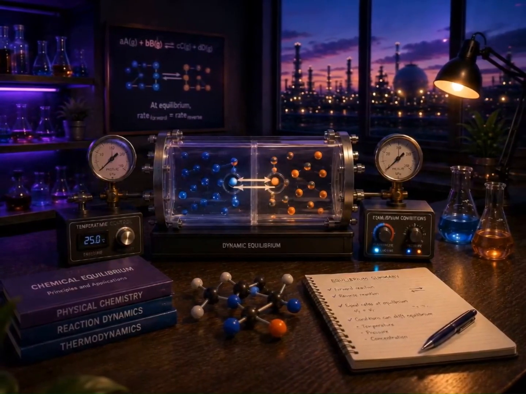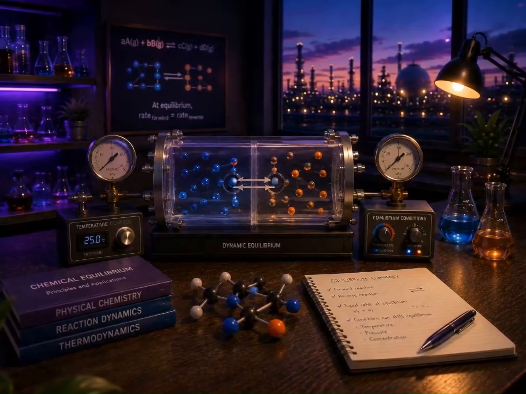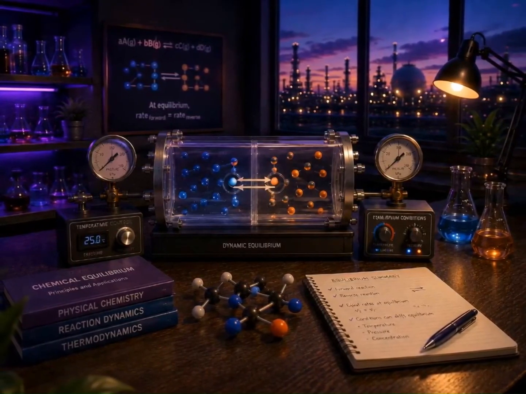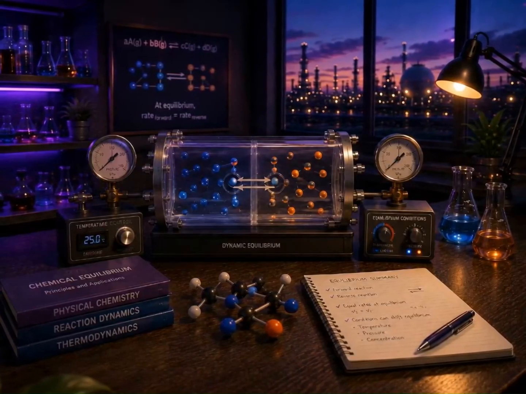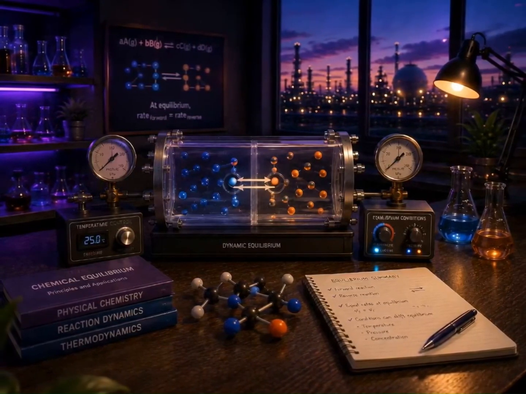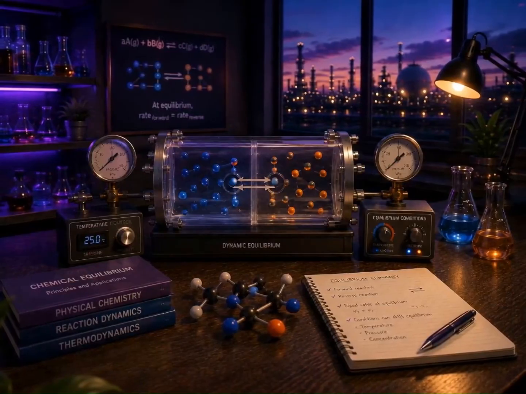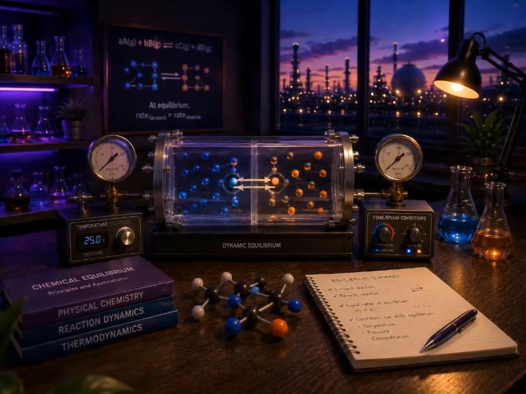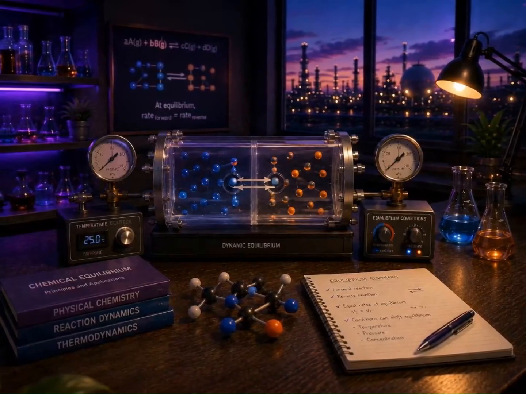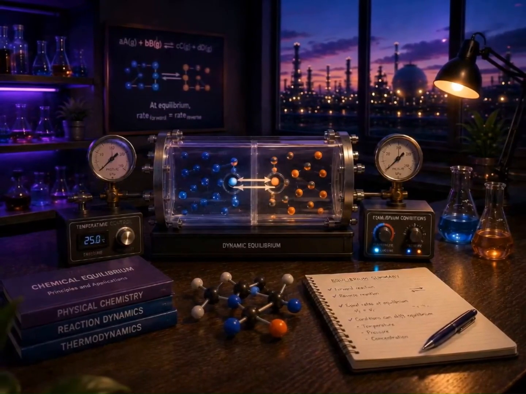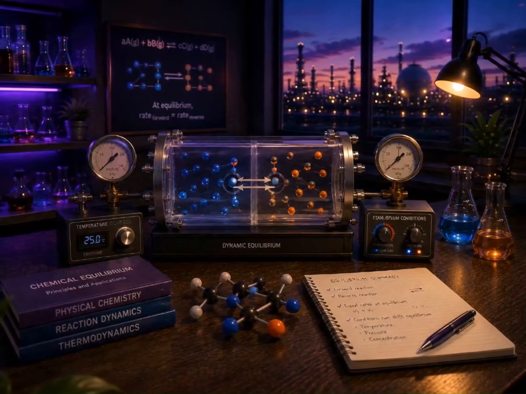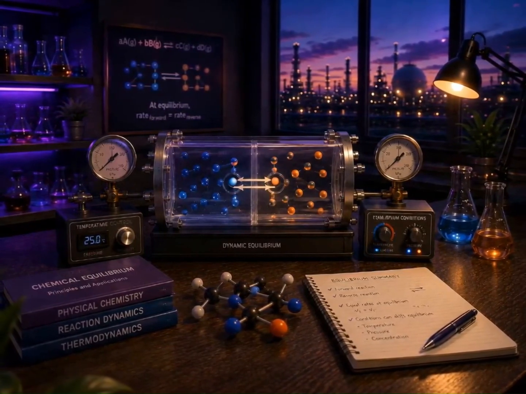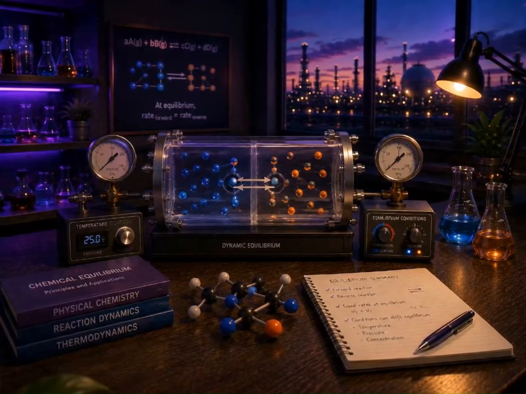The equilibrium position shifts to the left, and the value of Kc decreases for the exothermic forward reaction. If the forward reaction is exothermic and temperature is decreased, the system responds by producing more heat. It favors the forward reaction, shifts to the right, and Kc increases. For an endothermic forward reaction, the pattern is reversed.